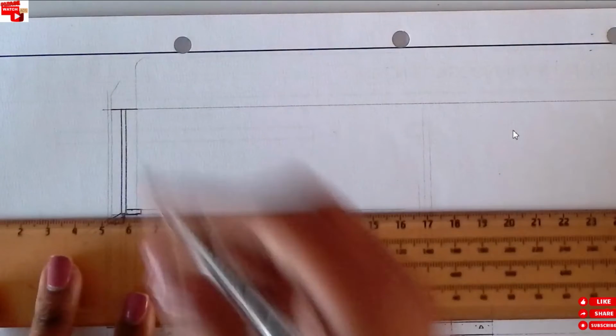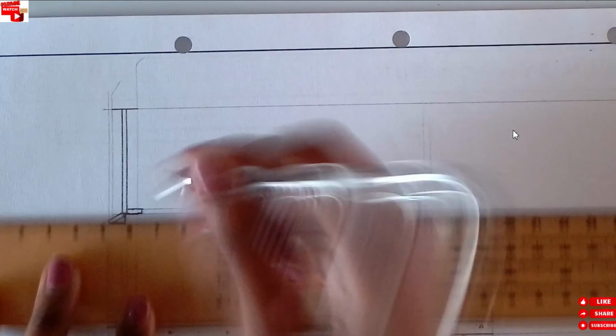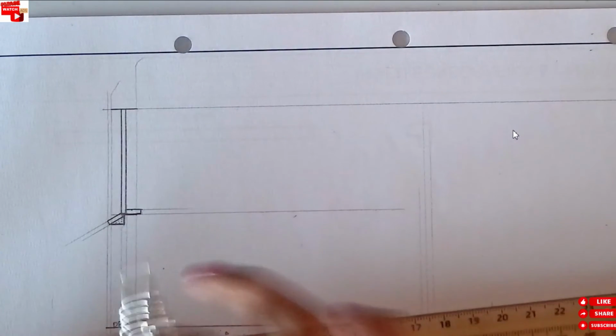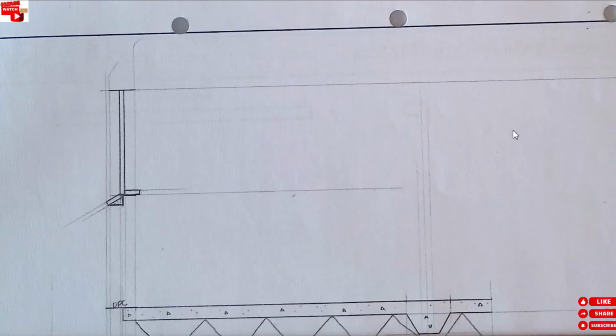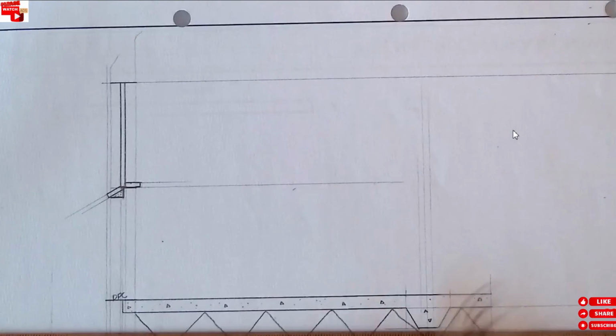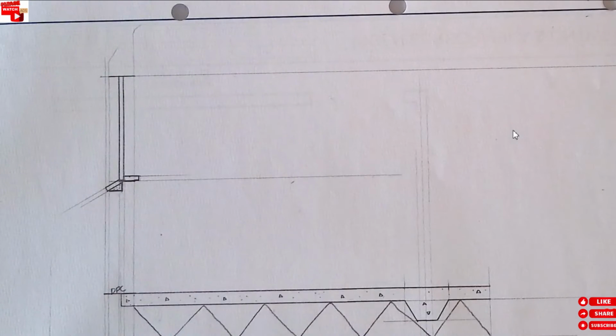Not sure why my corner looks like this. Just know that for me it's a little bit crazy, but it's a rectangle. Then only from this point you now start going all the way to the top for your wall.